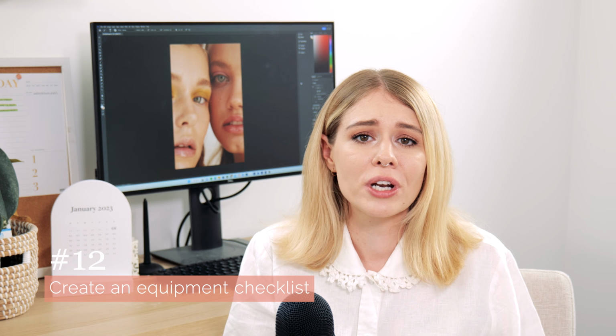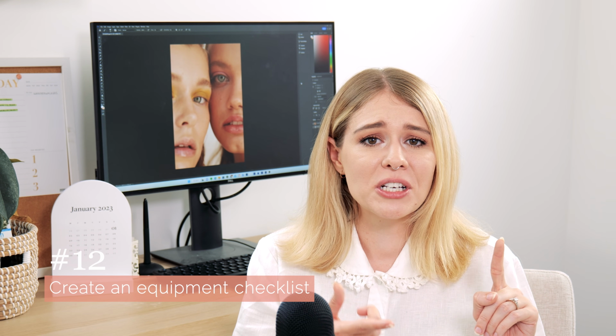So I always like to bring a couple of snacks and make sure that that's planned the day beforehand. And also a couple of days beforehand, I like to organize an equipment checklist, so making sure that I'm not forgetting anything, especially when it comes to spare batteries and memory cards, because there is nothing worse than turning up to a photo shoot without a battery or without a memory card. And I highly don't recommend doing that. So make sure that you've got that equipment checklist organized a few days beforehand.